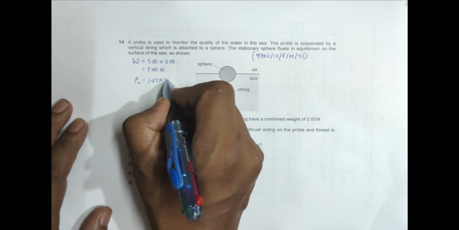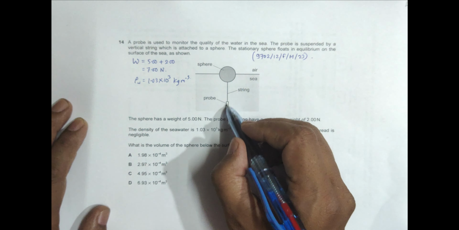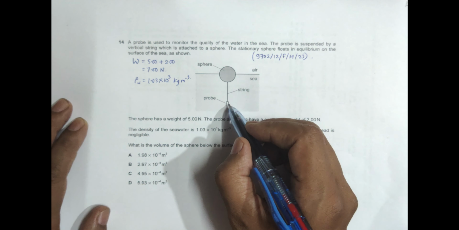The upthrust acting on the probe and the thread is negligible. So this is negligible because they have assumed that this volume is too small. They don't displace much water, so the upthrust is negligible. What is the volume of the sphere below the surface of the sea? So we have to find the volume of the sphere below the surface of the sea. So this much is below the surface. This much is below the surface.